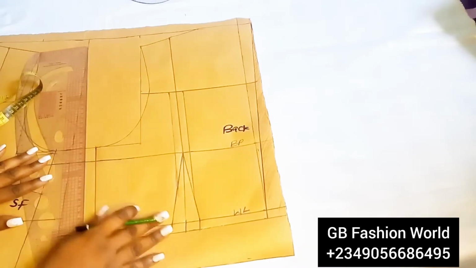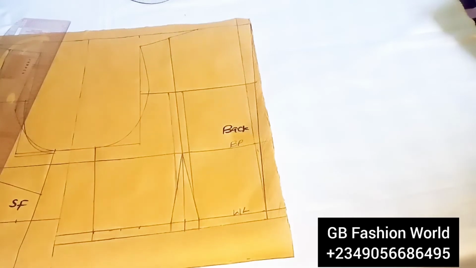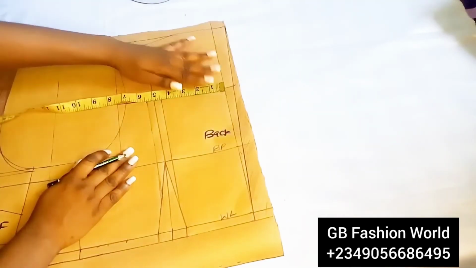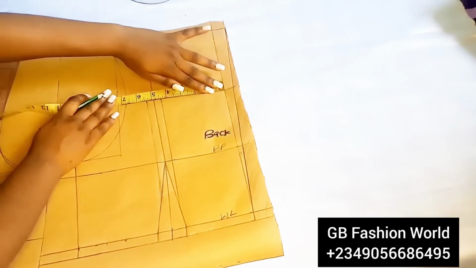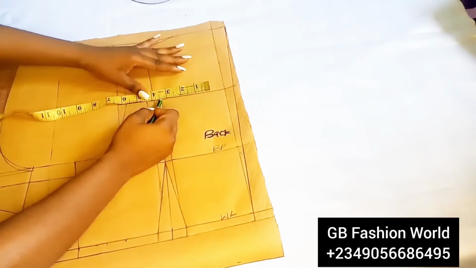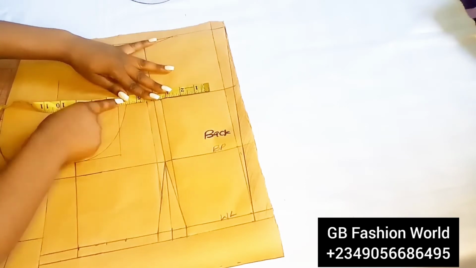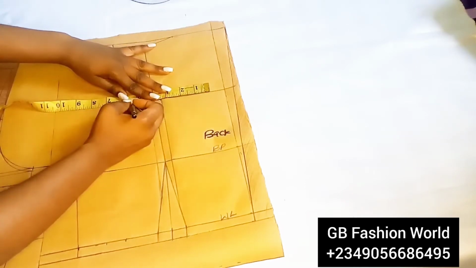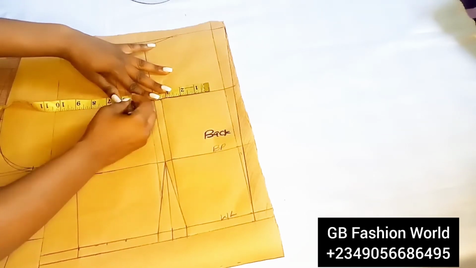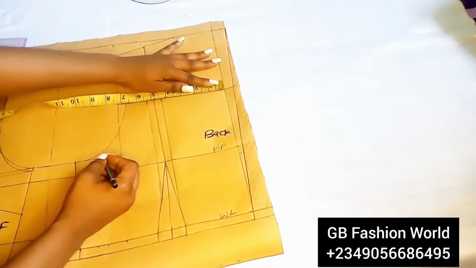So the next thing now is also to take the back bra to bra strap, the strap to strap measurement of the back, half of it. You also need it, so you start from here. Don't start from the zipper allowance, and then measure what you have from this point, and then start from the other dart leg to get your bra to bra strap for the back. Yours might be different from my own, so just measure your client's bra to bra strap.